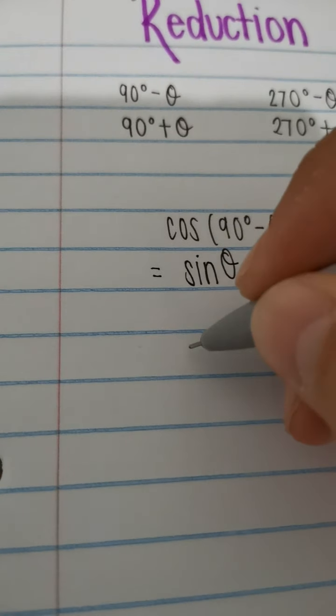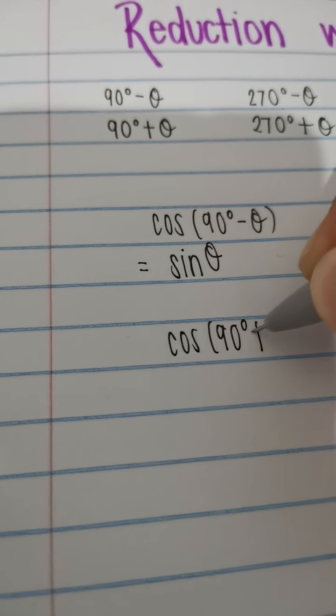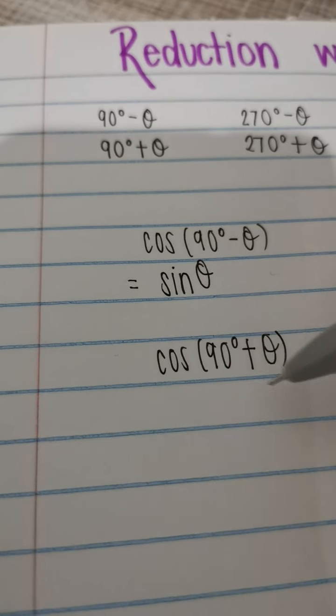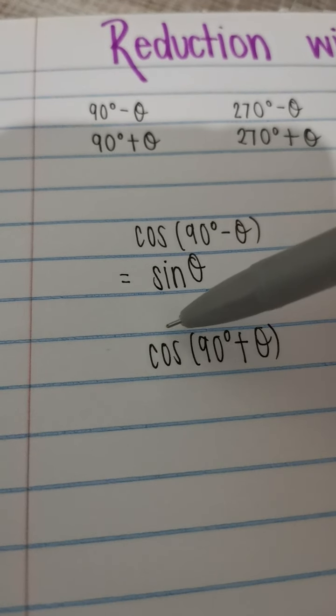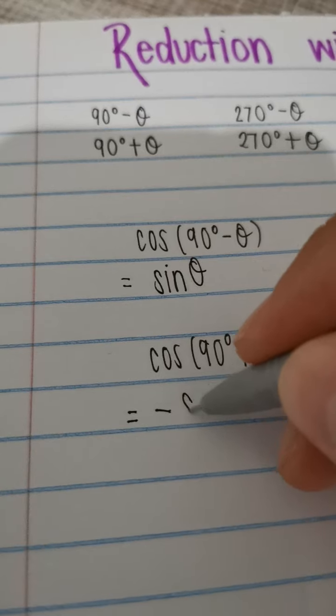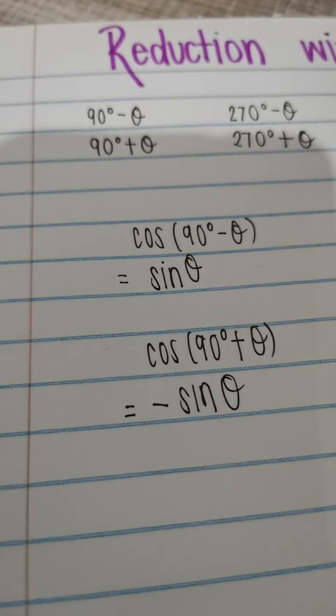Okay? If I gave you cos of 90 degrees plus theta, let's try this one. This here suggests that it's in second quadrant. In second quadrant, cos is negative, and then we change it so it becomes sine, and then whatever the angle is over there, sine theta.